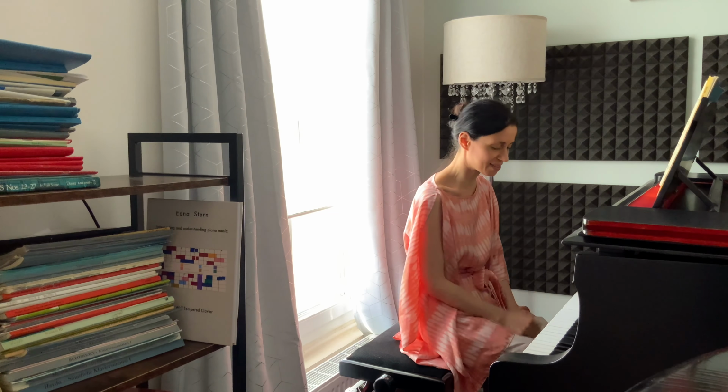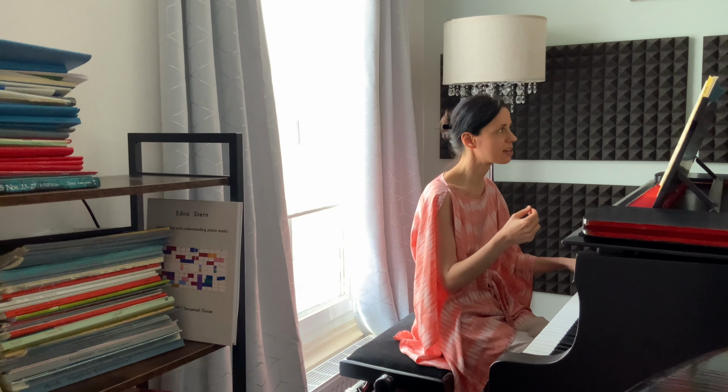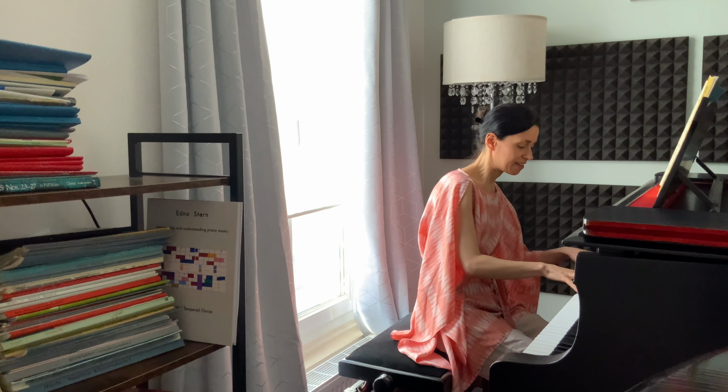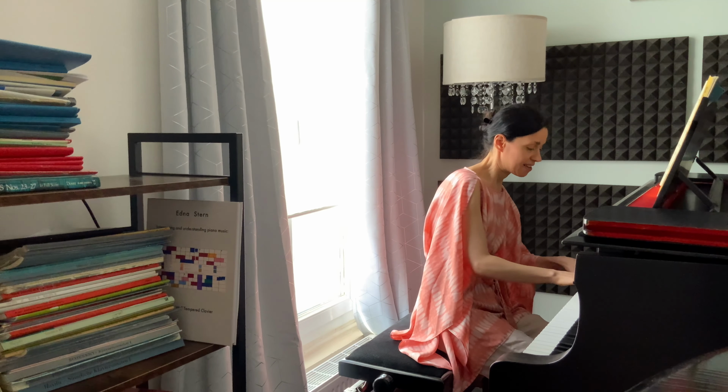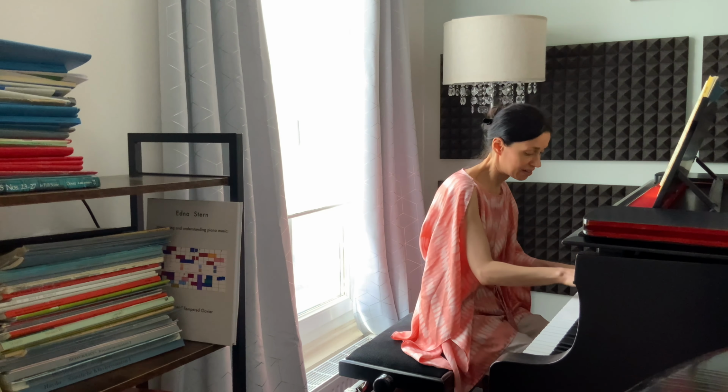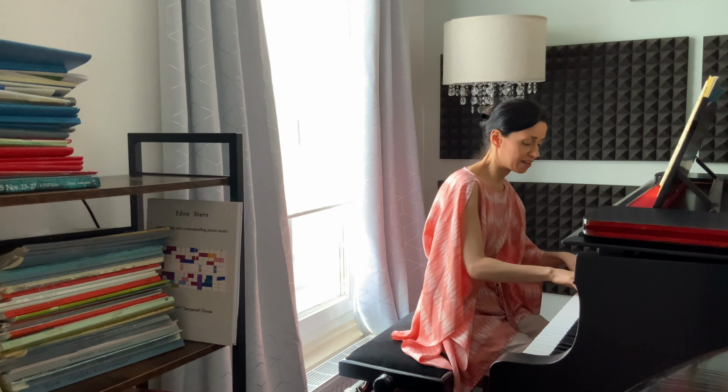So let's go back to play it. Okay, we can't play it that fast, but we see that actually that's perhaps the idea, that it's not a slow prelude, and you need to hear the pace of the melody as well. Deciding how to play it.